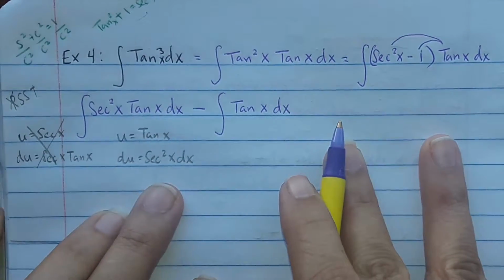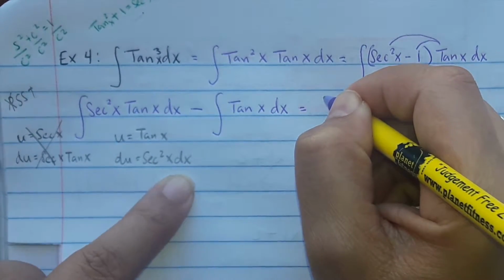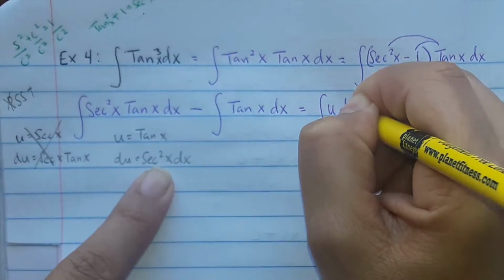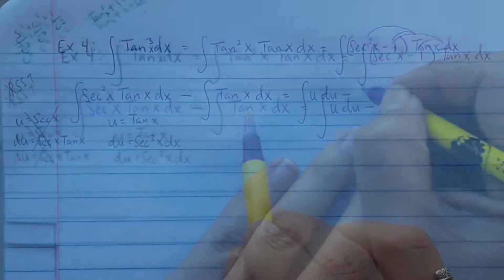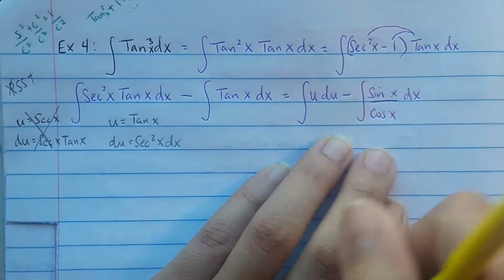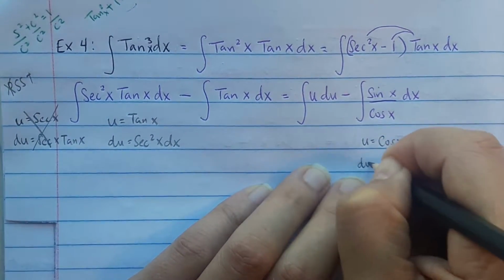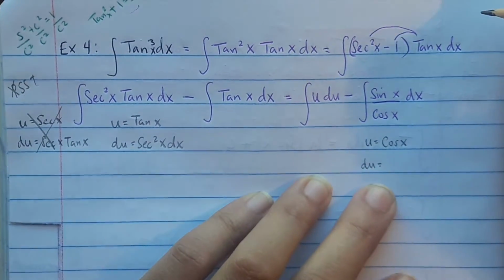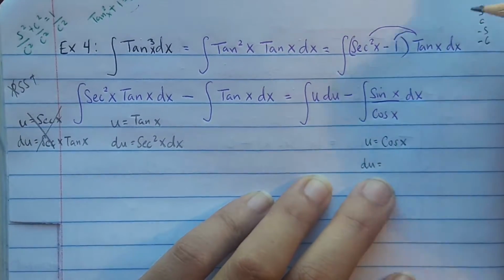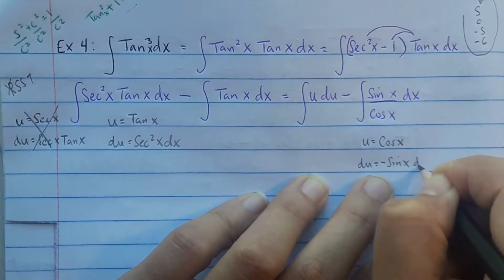Circle example 4. Alright, so that's going to be the integral of u, which is tan x, and then du is the whole thing left over, so du, minus, rewrite tan x. We already know the shortcut to this, but I'm going to work it out every time so I can remember it because I'll keep forgetting. Sine x over cosine x. Let u equal cosine x, so the derivative is negative sine x dx.